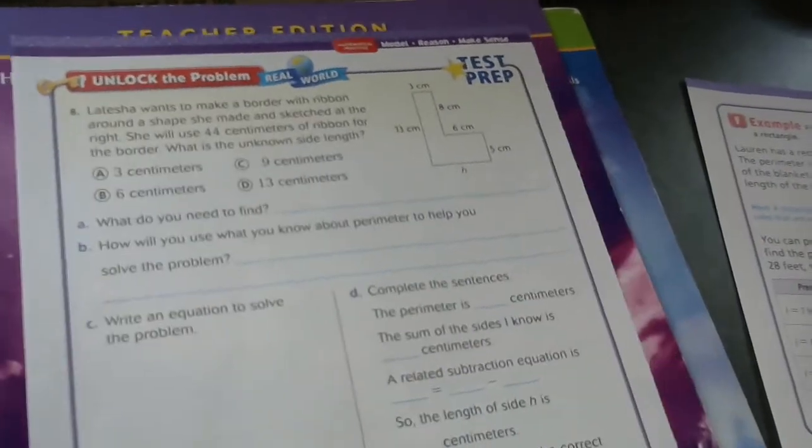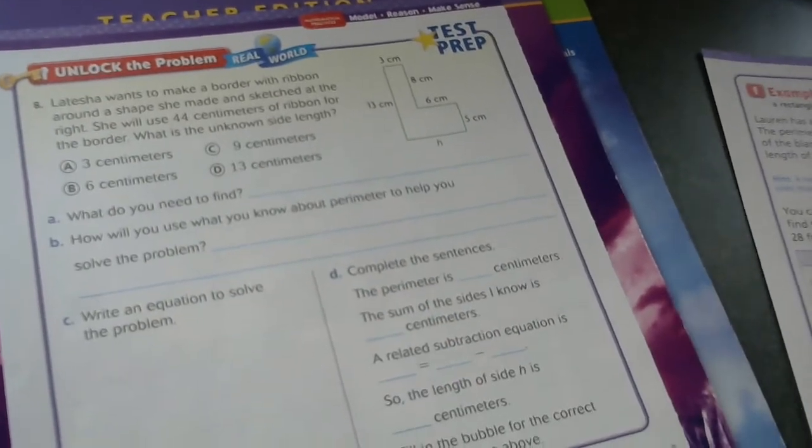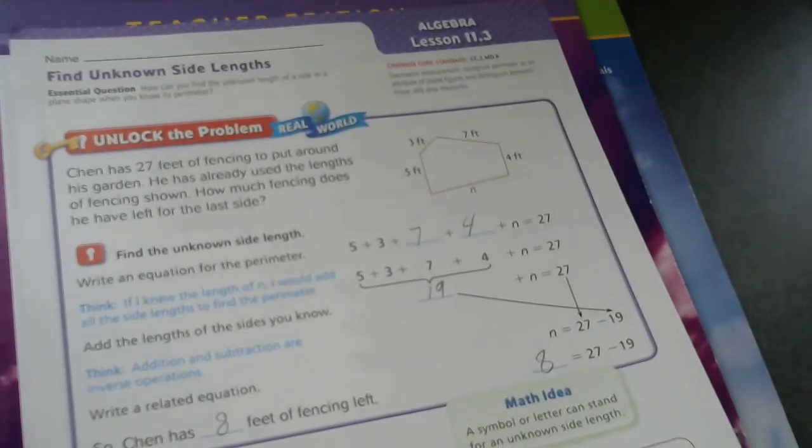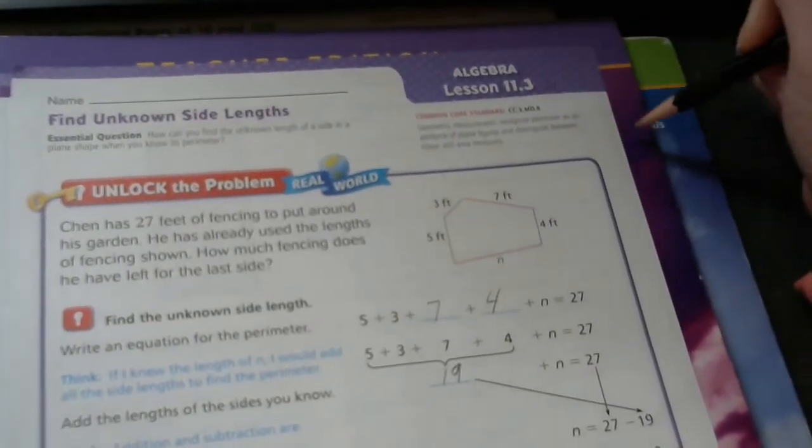I'll let you do the back side on your own. And when you're finished with that, please do 11.3 in your PB page.